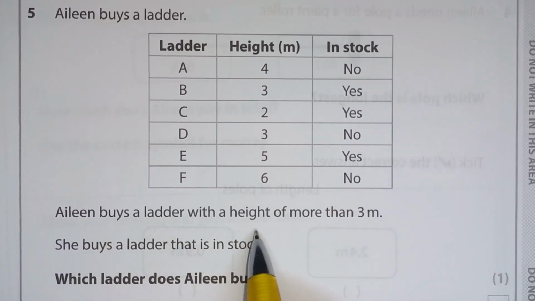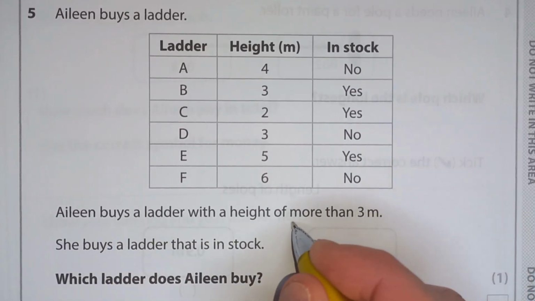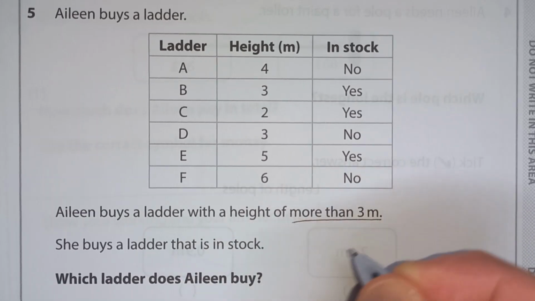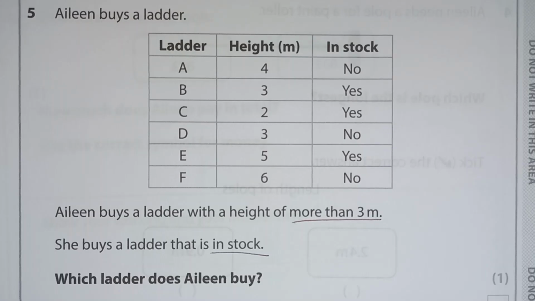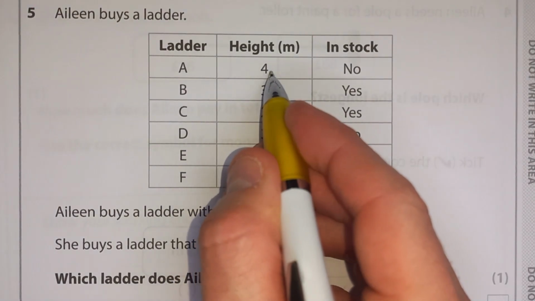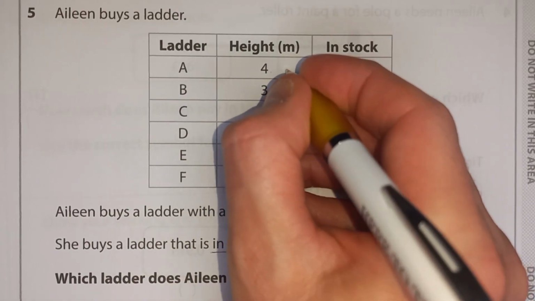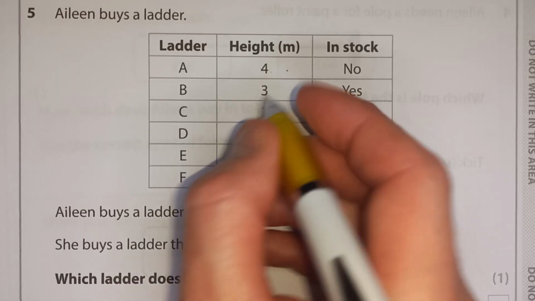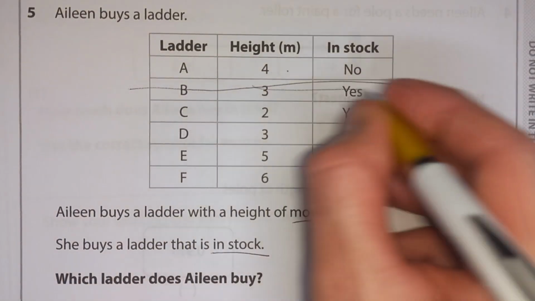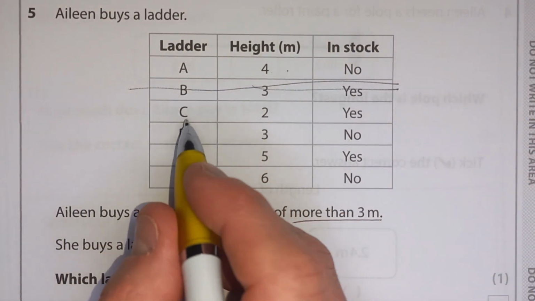Aileen buys a ladder with a height of more than 3 meters. She buys a ladder that is in stock. Which ladder does Aileen buy? So more than 3 meters. Well, 4 is more than 3, so it could be that one. 3 is not more than 3. 3 is 3, so that's not good enough. It needs to be more than 3.